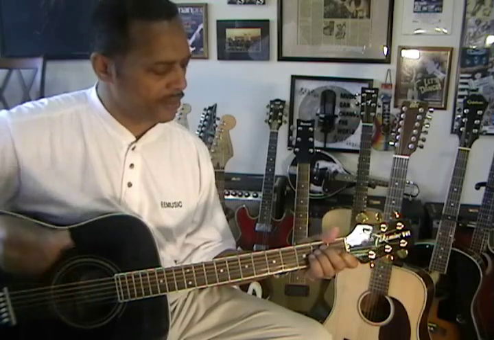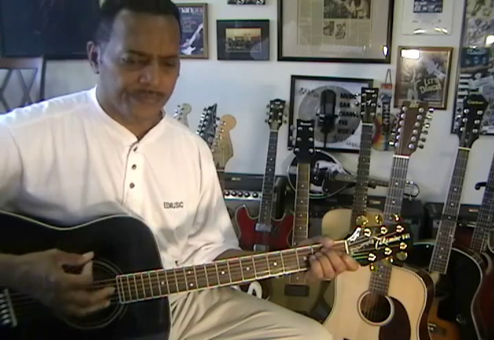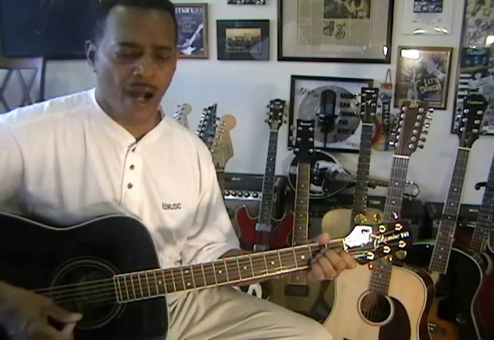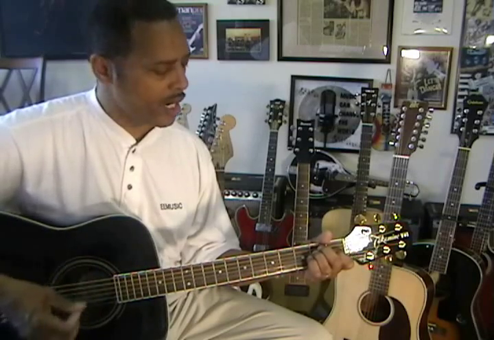Let me give you a good example. This is an old song, goes something like this. This is an E major chord and an A chord. Just strumming straight down. 1, 2, 3, 4. 1, 2, 3, 4.